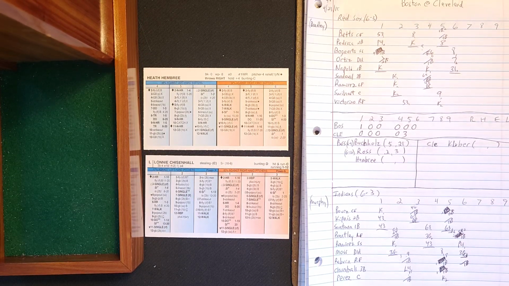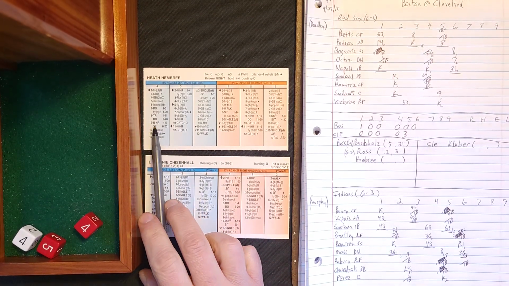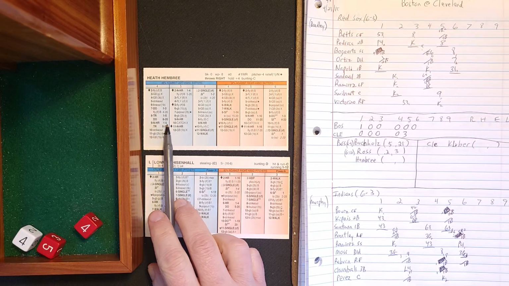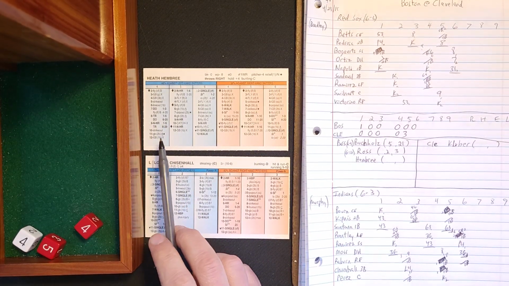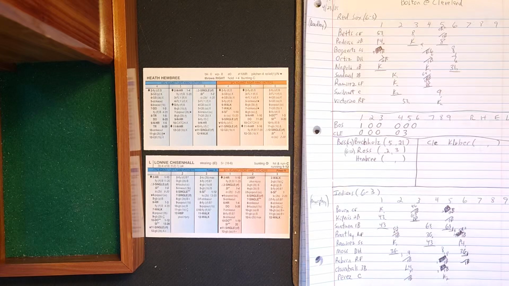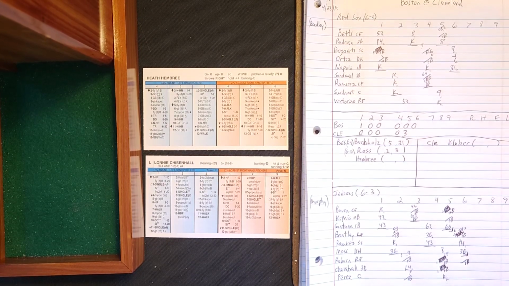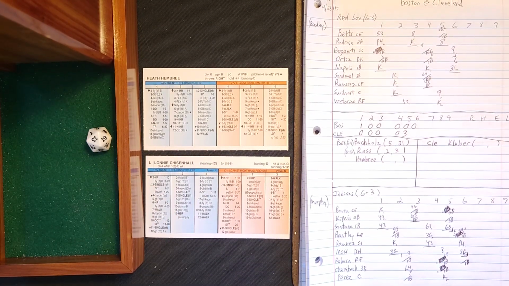And that'll bring up Chisenhall. Rayburn, of course, not going to be held. 4-9. Oh, more big trouble here. 4-9. So the runner would have scored anyway, as it turns out, because of this. 1-5 is a home run. 6-20 is a triple for Chisenhall. That's a triple for Lonnie Chisenhall.